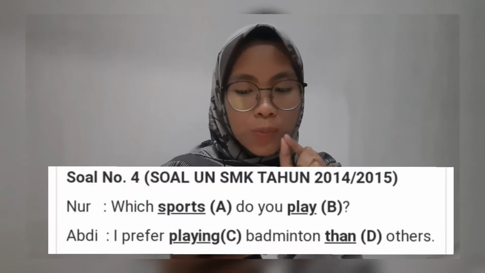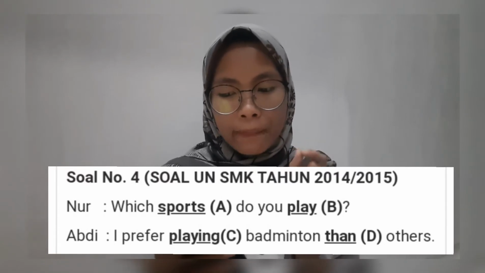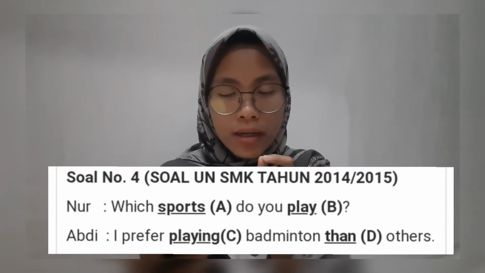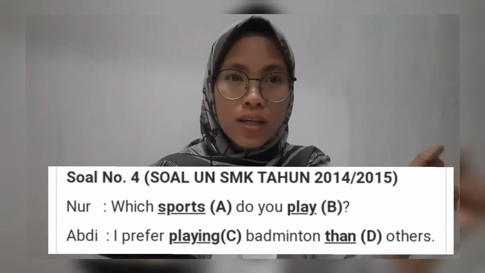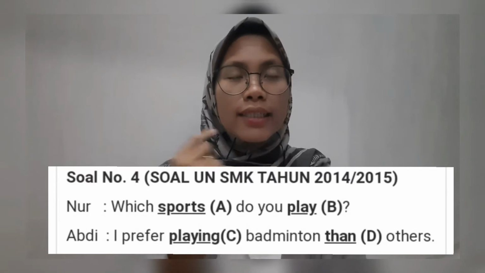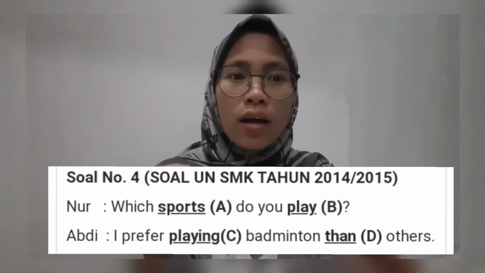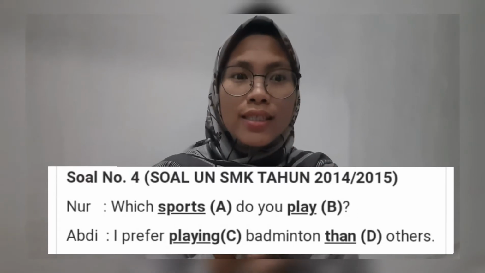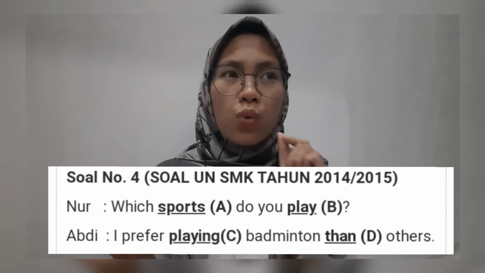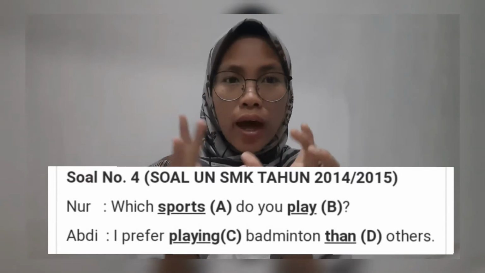Well, the second sentence is sourced from the National Examination for Vocational School 2015. Nur, which sports do you play? And then Abdi said, I prefer playing badminton than others. We could find out that in this sentence, the error one is the word than. Because in preference, the word prefer should be with to, not than. So than is the error one because prefer deals with to, not than.